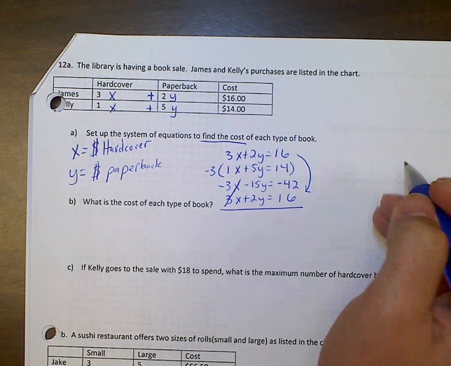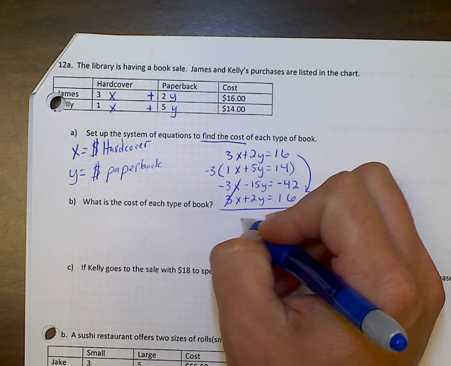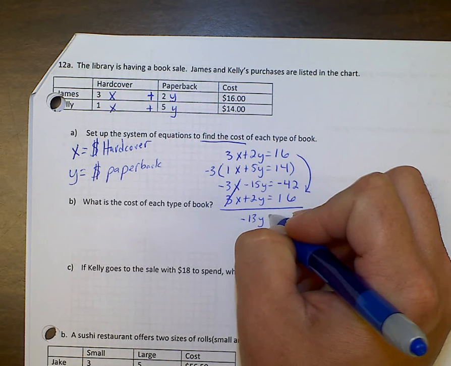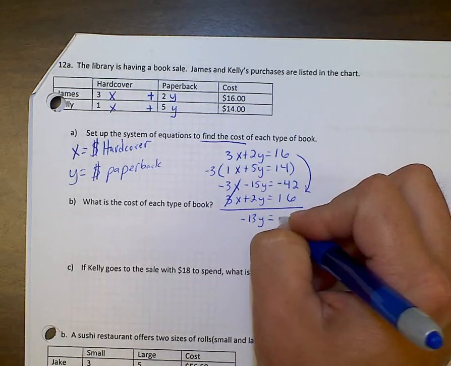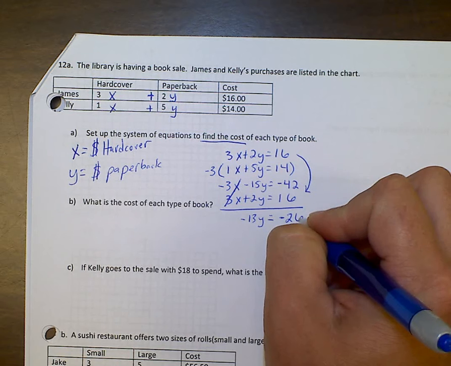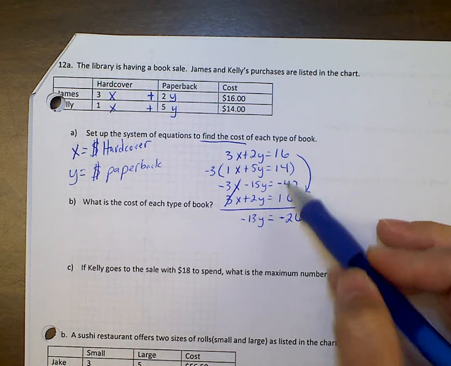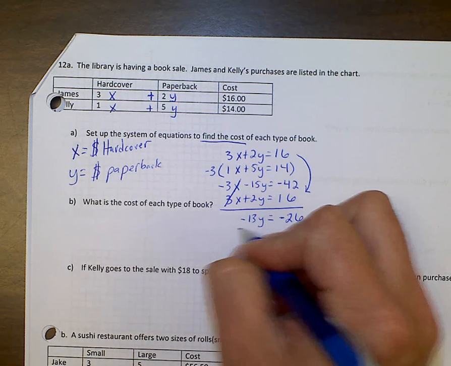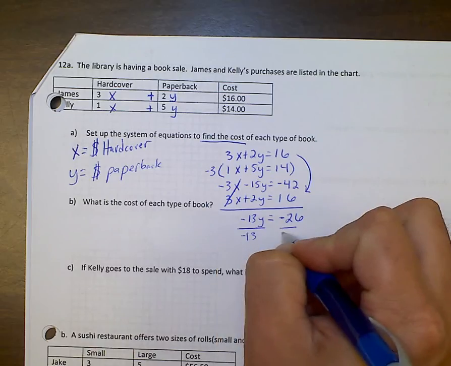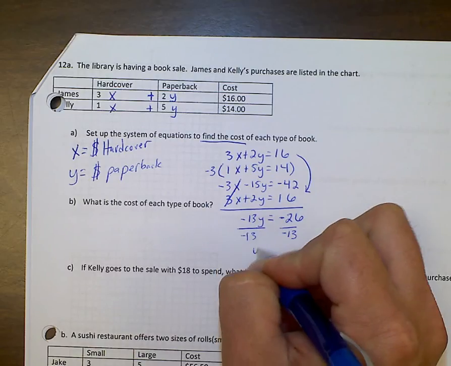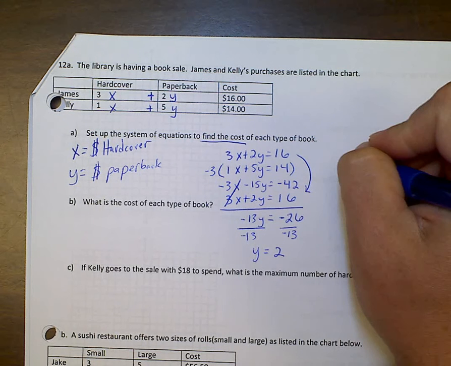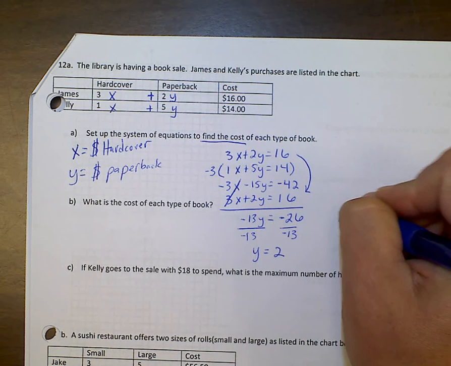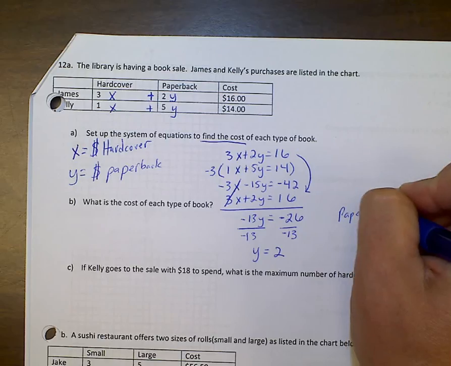And I have negative 13y equals negative 26. Because I'm just adding straight down. I'm going to divide each side by negative 13, and I get y equals 2. So I know that the cost of a paperback is $2.